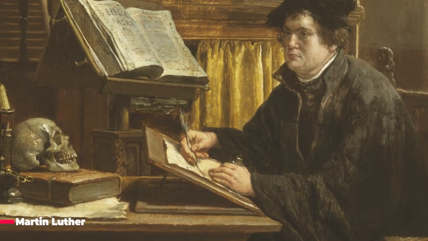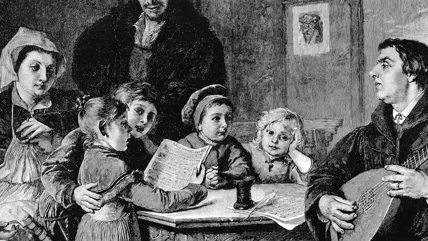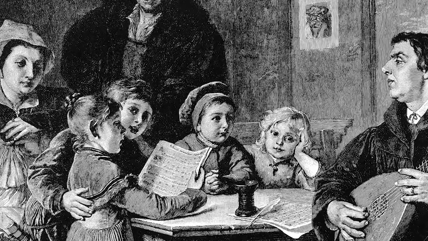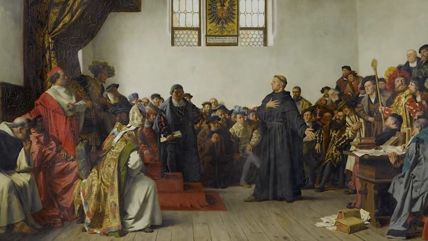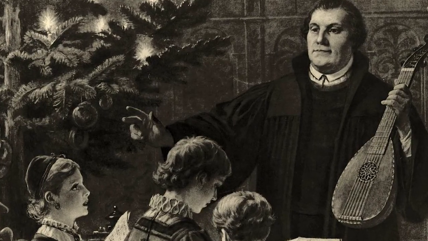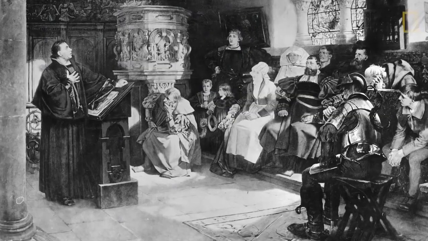Martin Luther. Martin Luther was a German monk and theologian who sparked the Protestant Reformation with his 95 Theses. He challenged the authority of the Catholic Church and advocated for a more personal relationship with God. Luther's work led to the establishment of Protestantism and had a profound impact on religious and social structures in Europe.